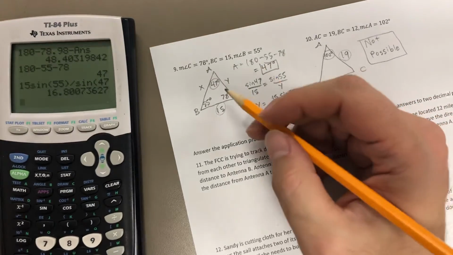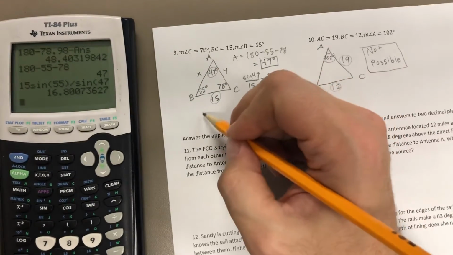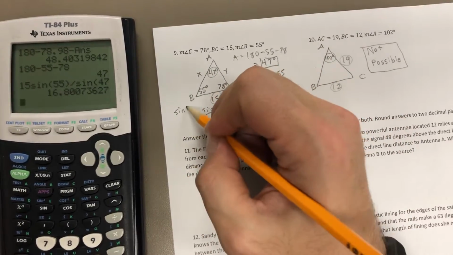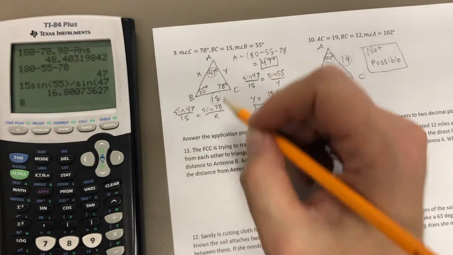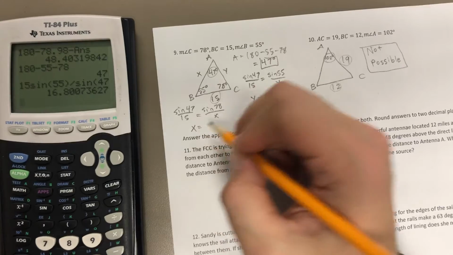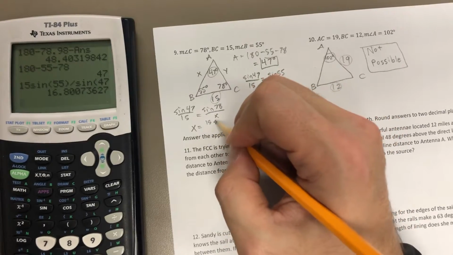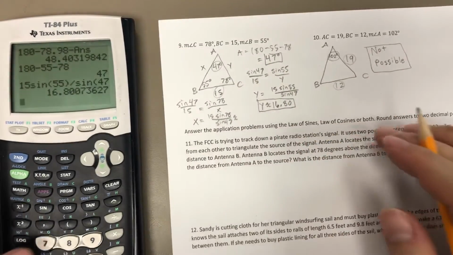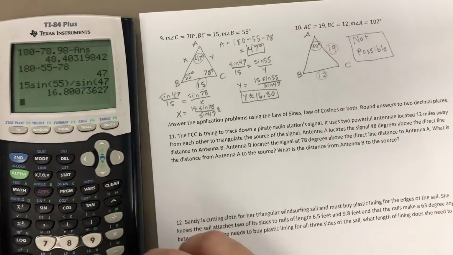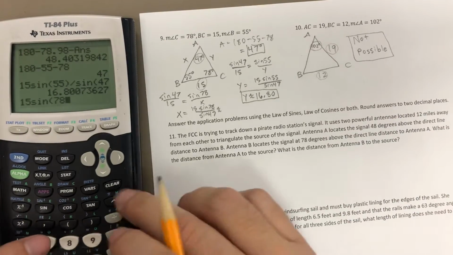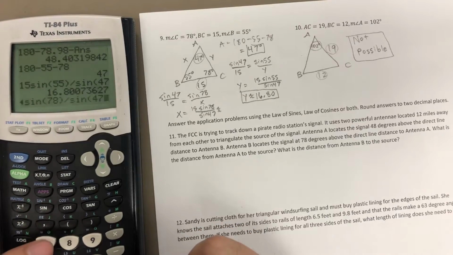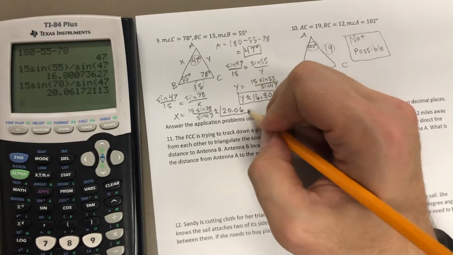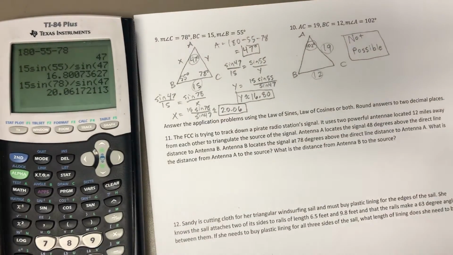Now let's get the last side, and that's going to be the x side. So x is across from 78, so we go sine of 78 over x is equal to the same ratio that we did before, sine of 47 over 15. Then you cross multiply and solve, and you get x is equal to 15 sine of 78 over the sine of 47. Type it into your calculator, and you get 20.06, so that's your last side length. All right, so there's all three of the sides, all three of the angles, and you're all done.